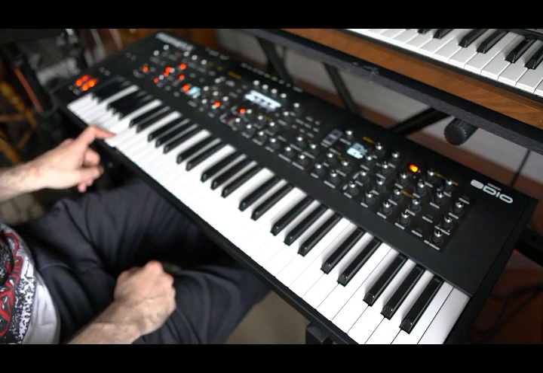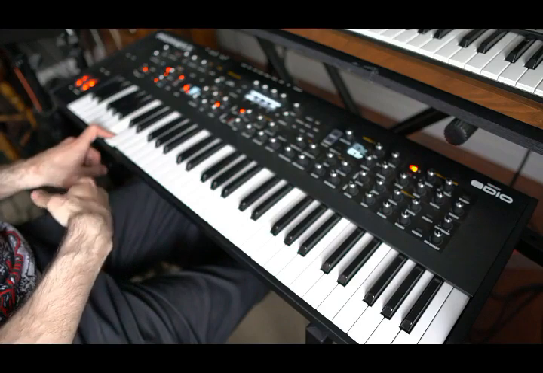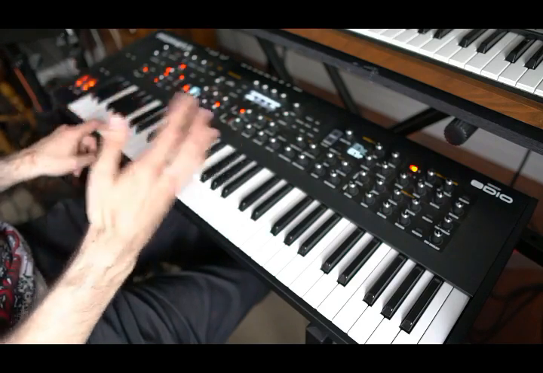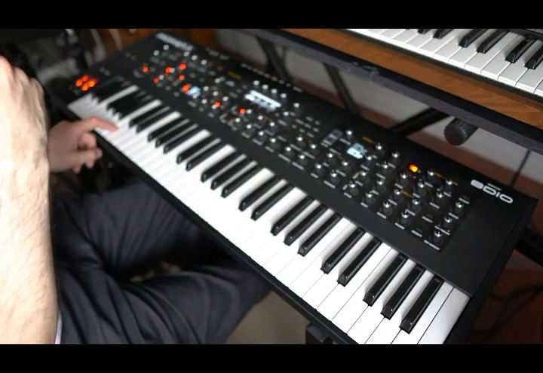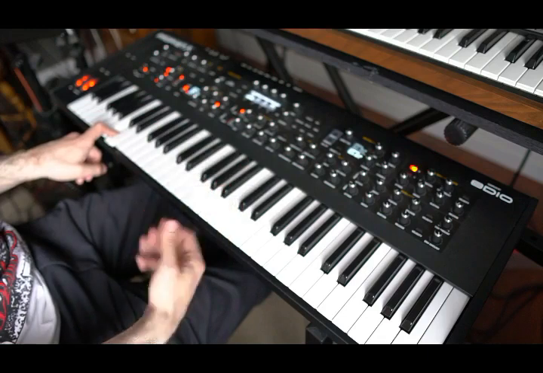Initialize hit. Almost like a reverse cymbal there, or some type of cymbal effect. And then it has this rhythmic part, which is going to be difficult to emulate on this, but we'll give it a shot. And then there's a vocal pad at the end.